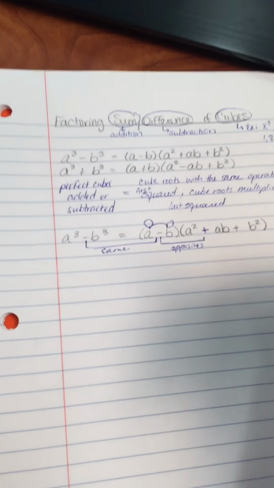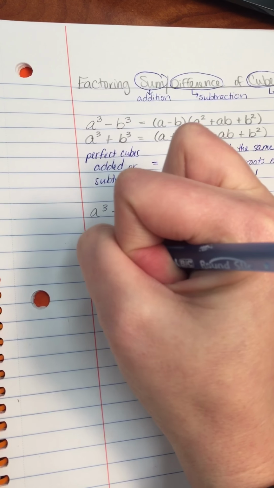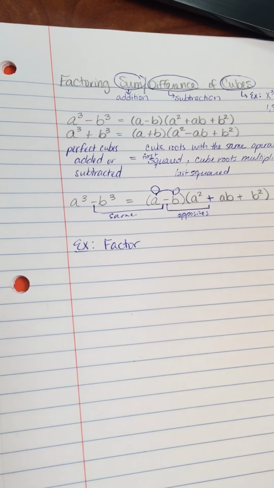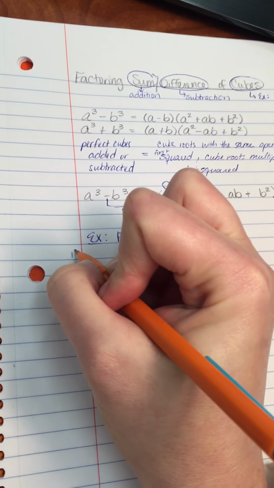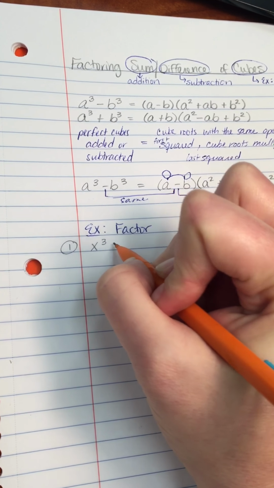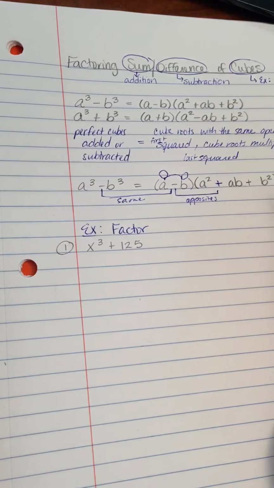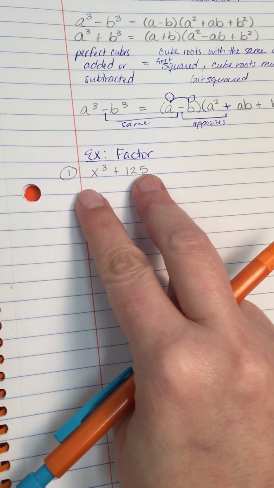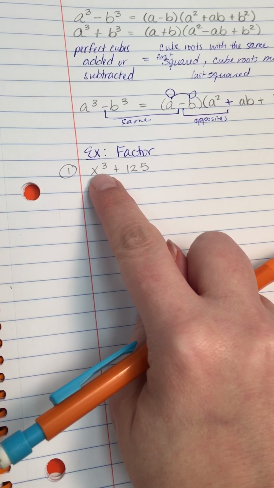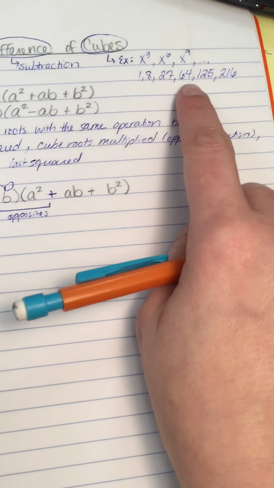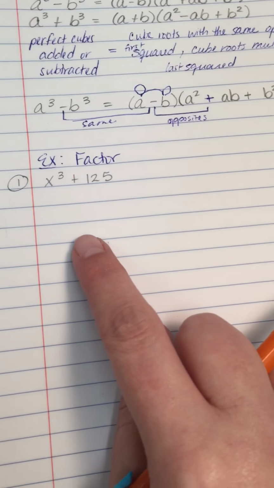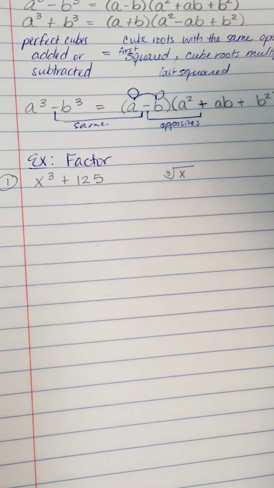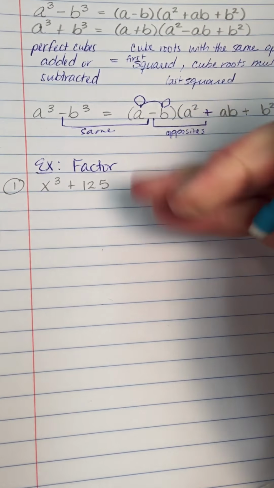Okay? All right, so let's do example. Factor. Oops, I meant to write that in pencil. Oh well. Okay, number 1. x cubed plus 125. Okay. All right, so now this is 2 cubes that are perfect, because this is an x cubed and this is 125, which we listed up here. See, 125. Okay, so I'm going to just write over on the side, the cube root of x cubed. I don't like it being up on the same line.